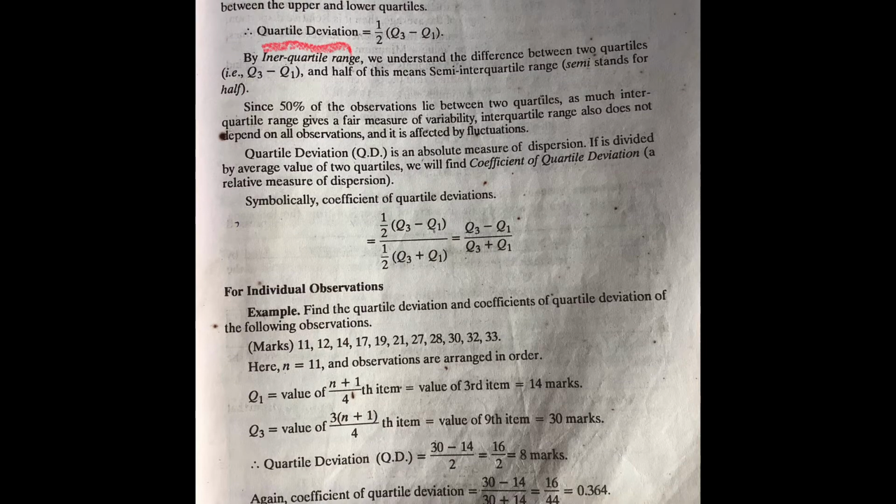Now the second method is under relative, which is quartile deviation. Quartile deviation is also one of the methods to find out deviation. So the formula is this. The formula for quartile deviation is 1 by 2 (q3 minus q1). If they ask you to find quartile deviation, then the formula is 1 by 2 (q3 minus q1).